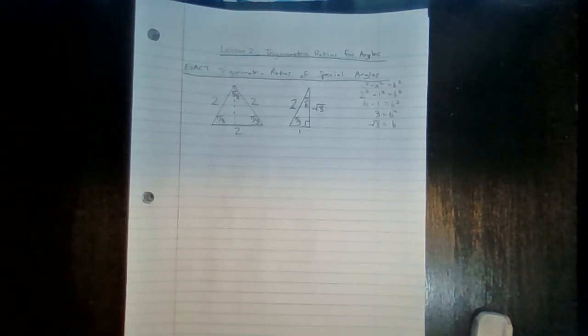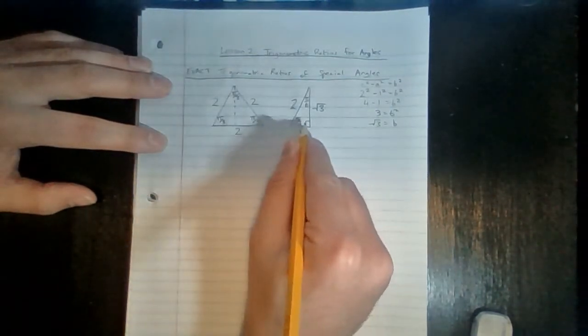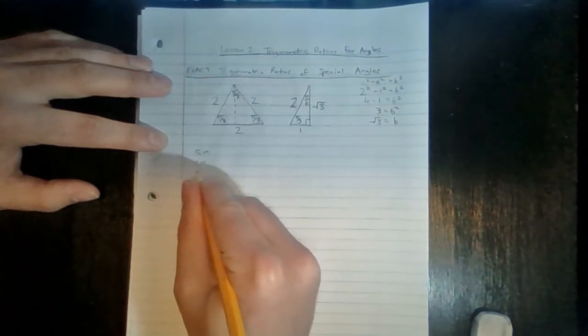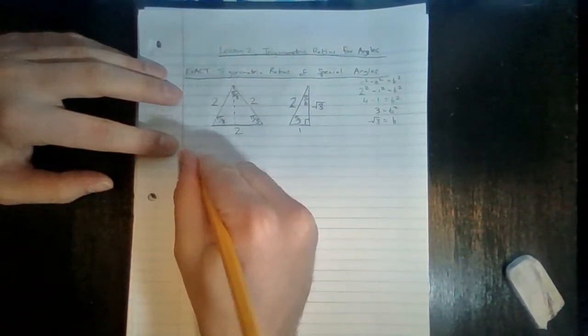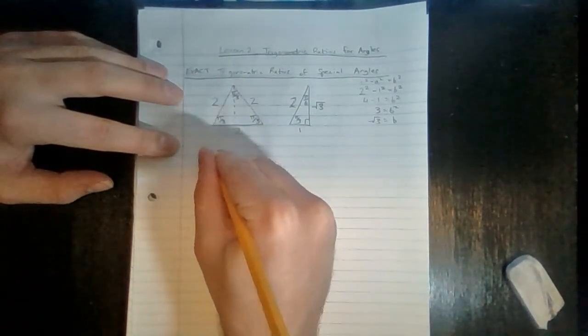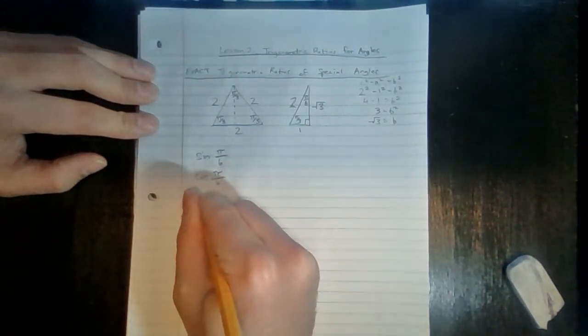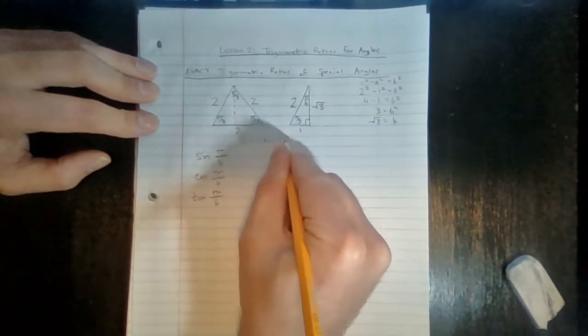So our primary trigonometric ratios for these 2 angles, we're going to get sine, cosine, and tangent of, let's make this bigger for you. I got lots of paper here. Sine of pi over 6, cosine of pi over 6, tangent of pi over 6. And remember, way back to grade 10, SOHCAHTOA.